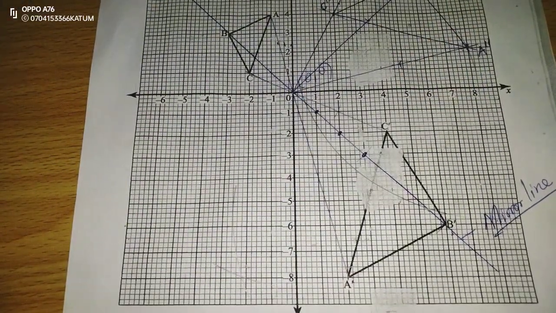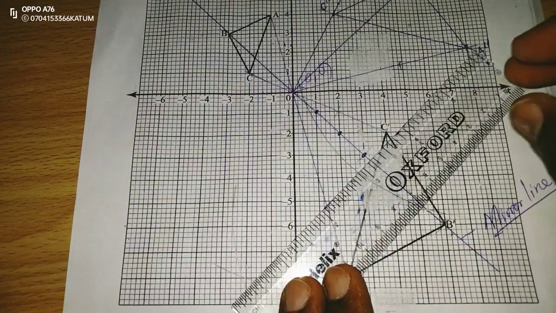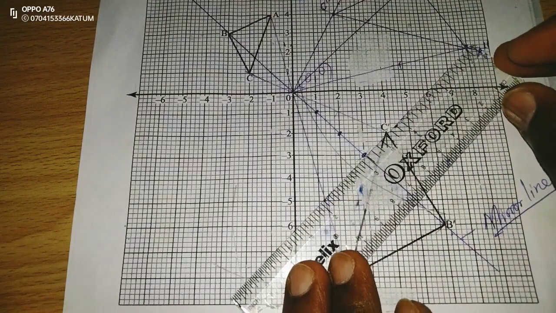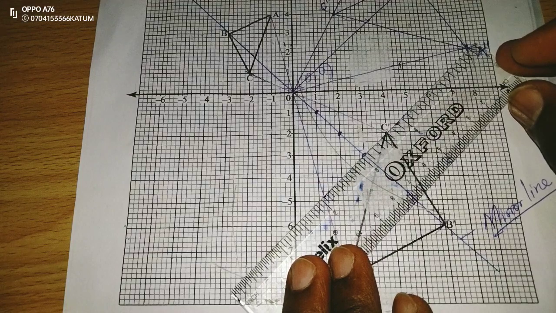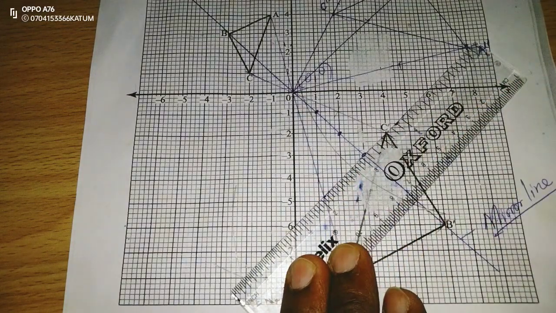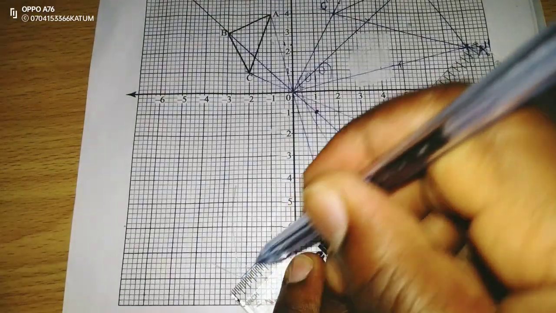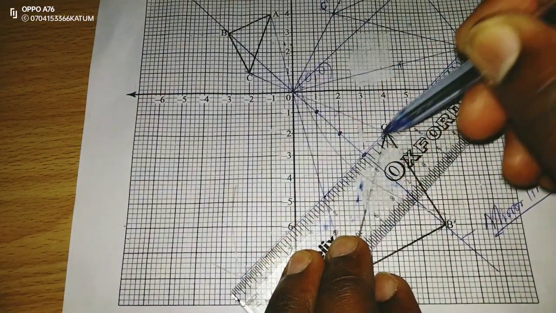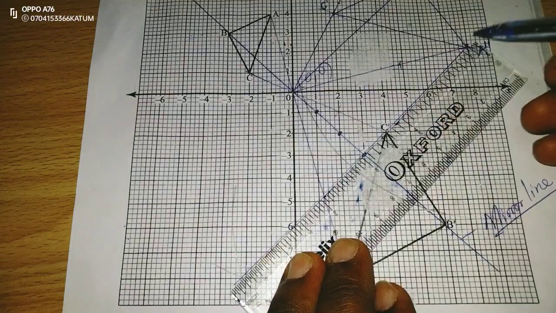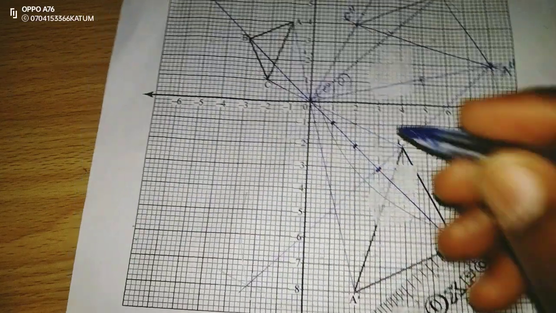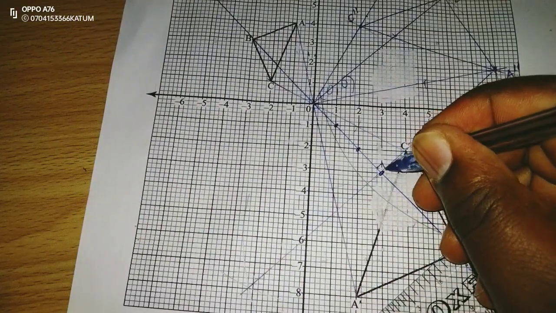Such that now I can join my A with, not A prime, but the point of intersection of those arcs. This means I have joined A and this mirror line using a very perpendicular line.